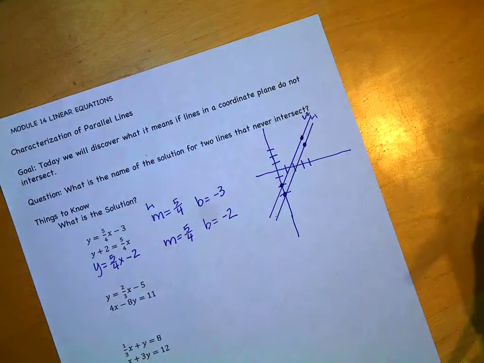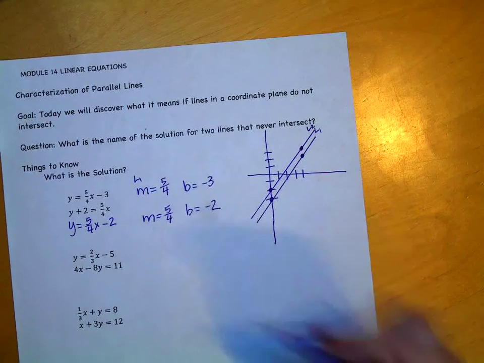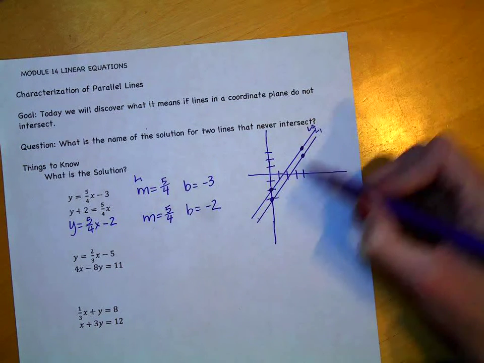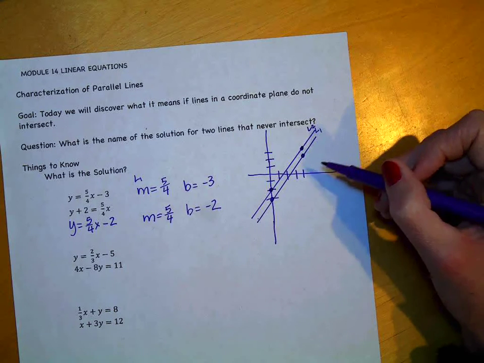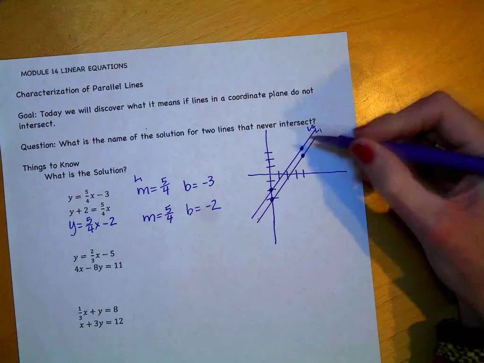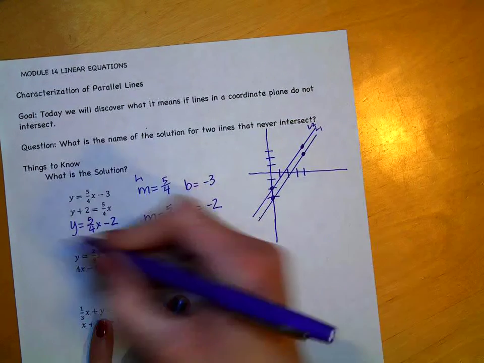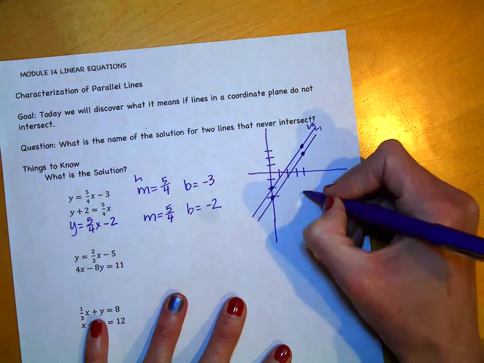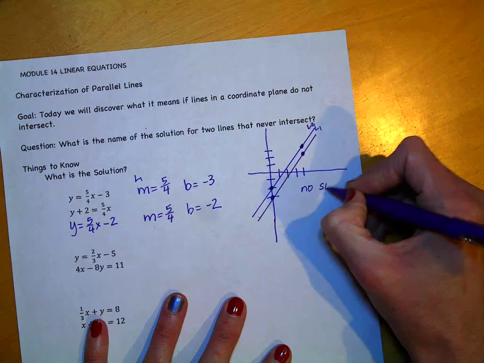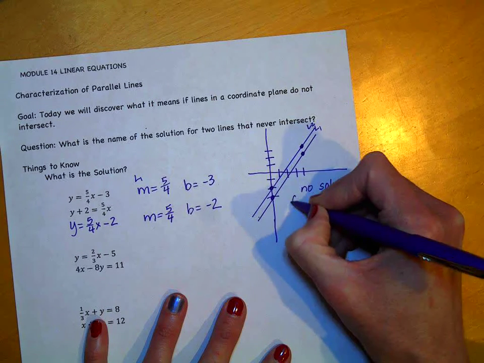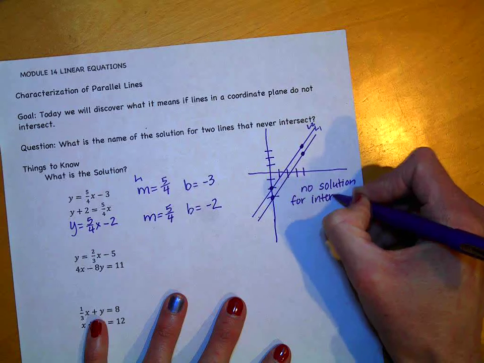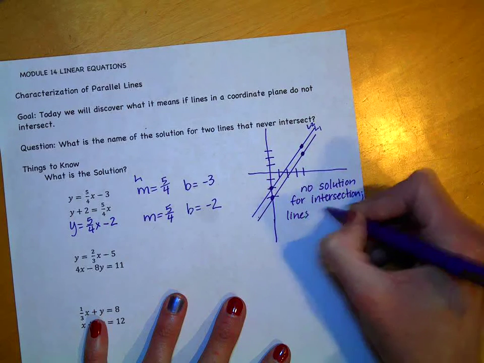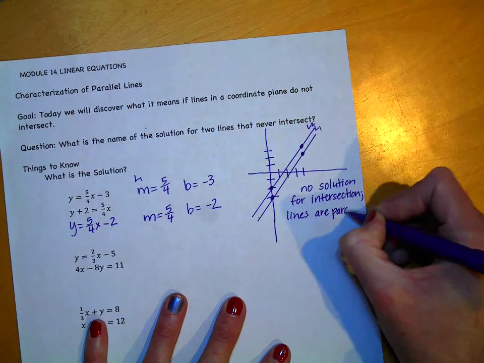We graphed both of the lines, and what do you notice about those two lines? They have the exact same slope, but their y-intercepts are different. Remember, lines continue in both directions forever, so will they ever intersect? The answer for this system is that there is no solution for intersection, which means the lines are parallel.